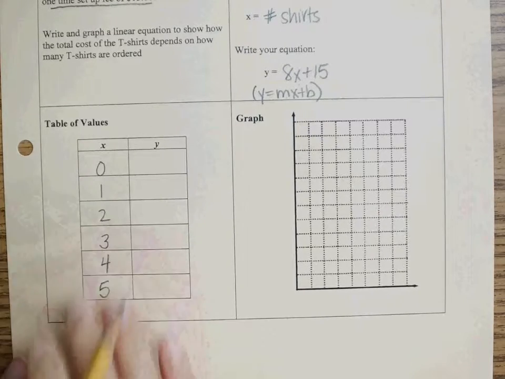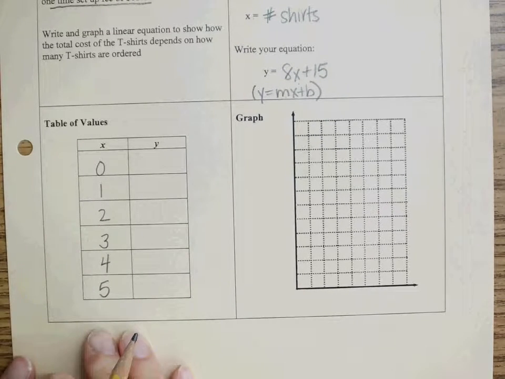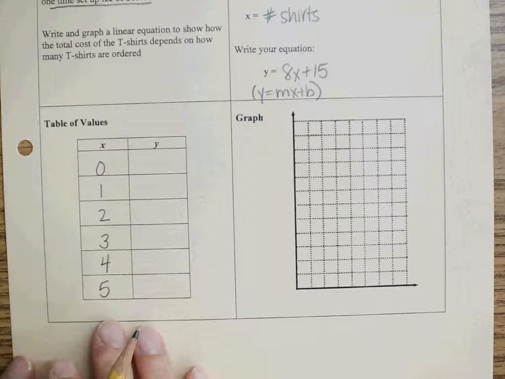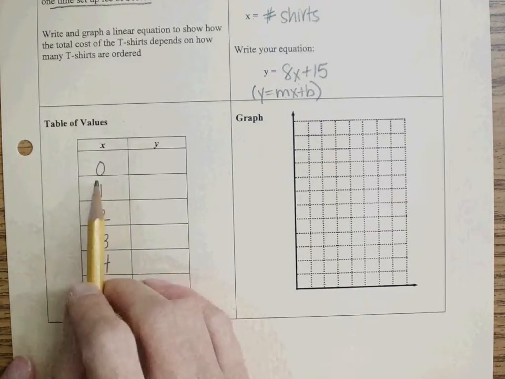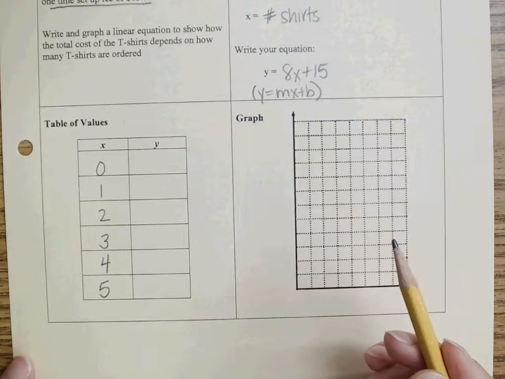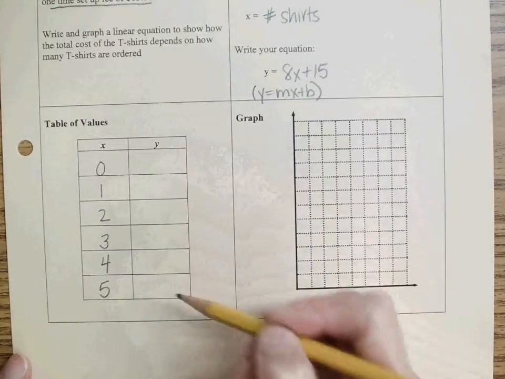Now we've already had our test on writing the rule and how to do that. So what we can do right now is just use our calculator and substitute 0 in for x, and then add on 15 to find our y values.